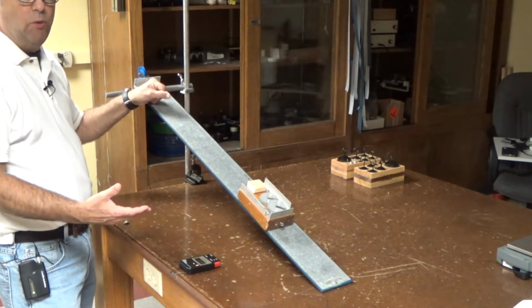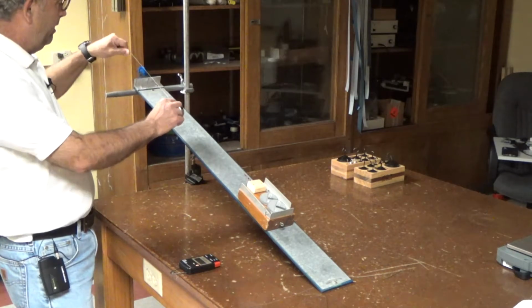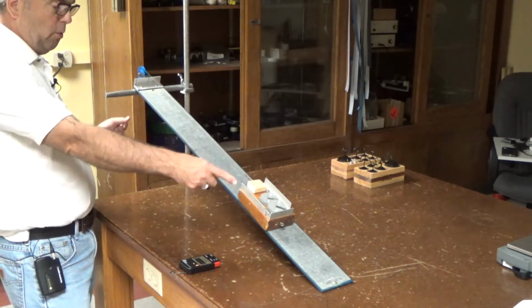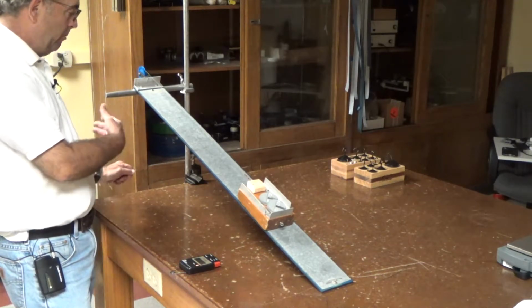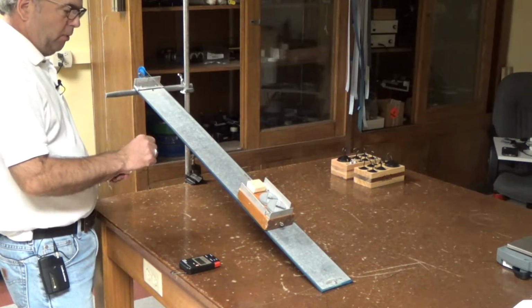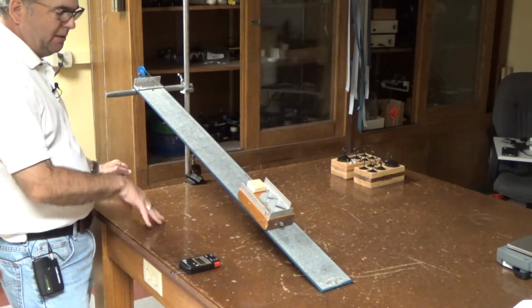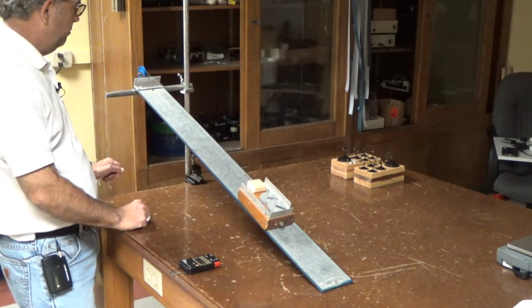Obviously, for each of these runs, we may have to change that hanging mass. And certainly for the one with the extra 200 grams, we'll have to roughly double the hanging mass. You're doubling the mass of the cart, or you'll have to see how that goes.